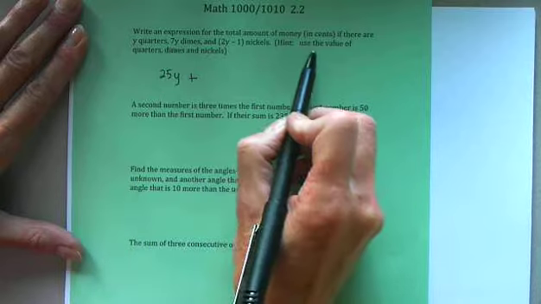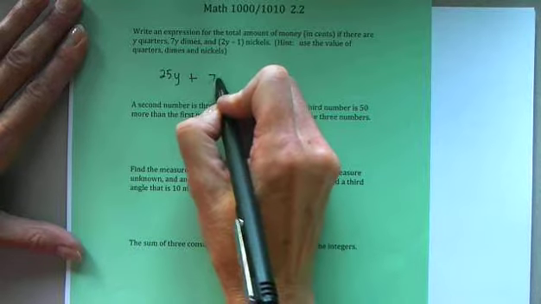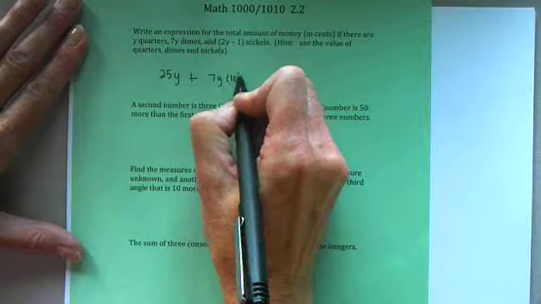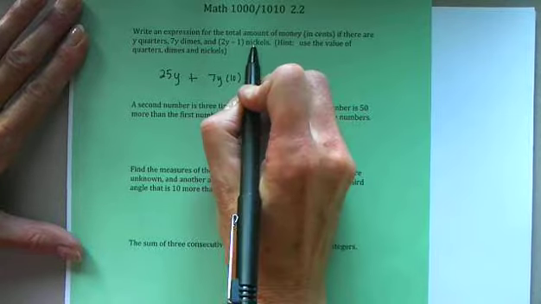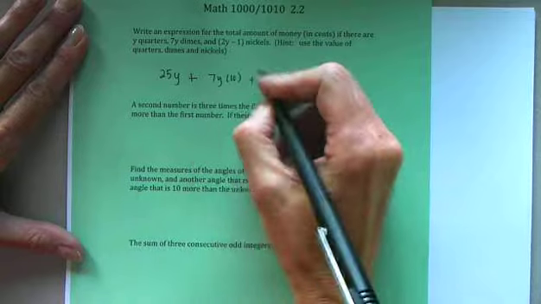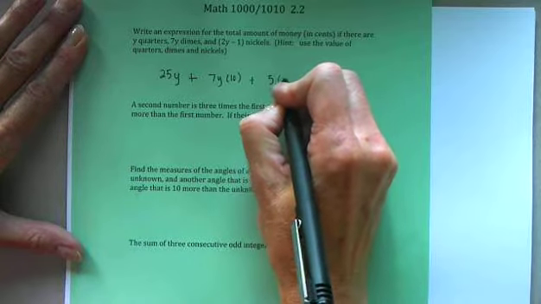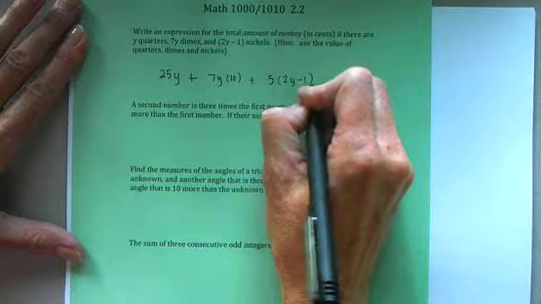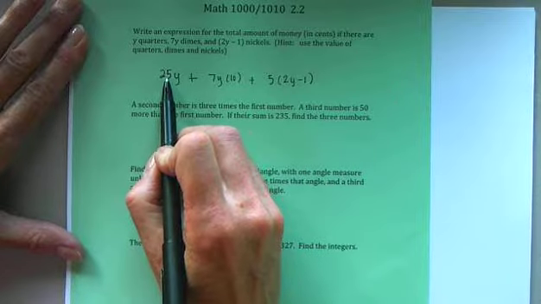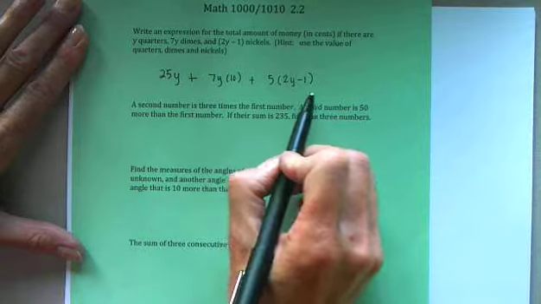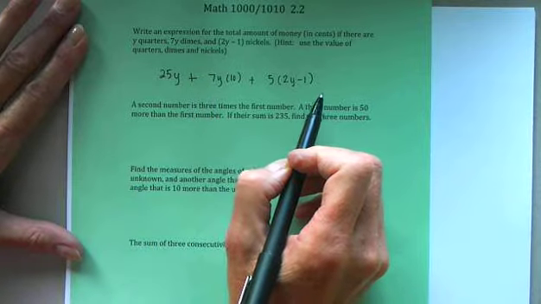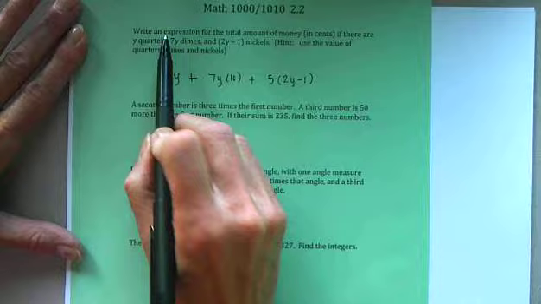And if I use the value of dimes, I would just multiply that by 10. And of course, you probably know we're going to multiply the nickels by 5. And put that 5 in front so that you could easily distribute that. Even though I put the 10 last and the 25 first, I was kind of hit or miss, huh? But that is an expression, and that's all they want. They don't want you to solve anything, they just want you to write an expression. So you're done.